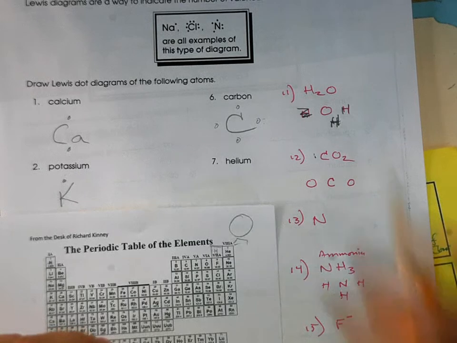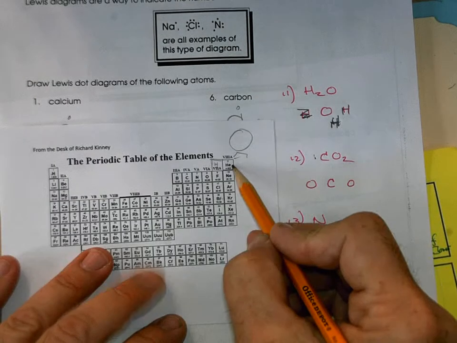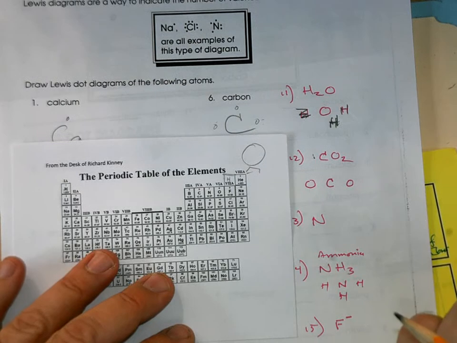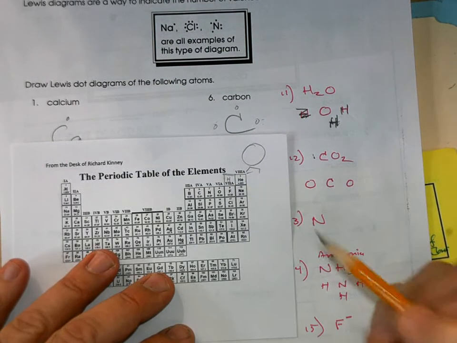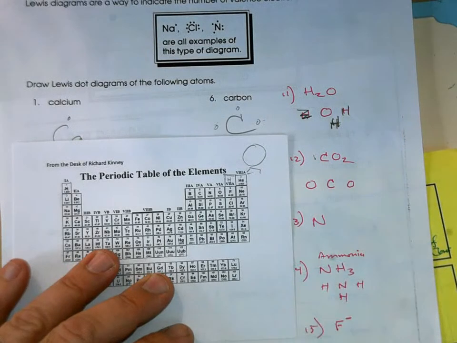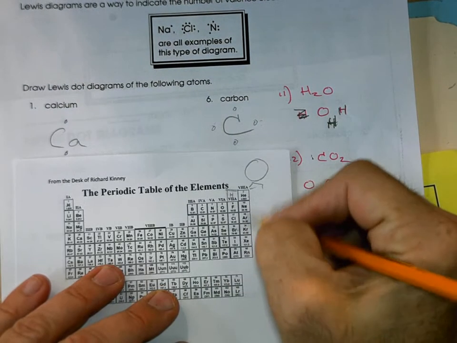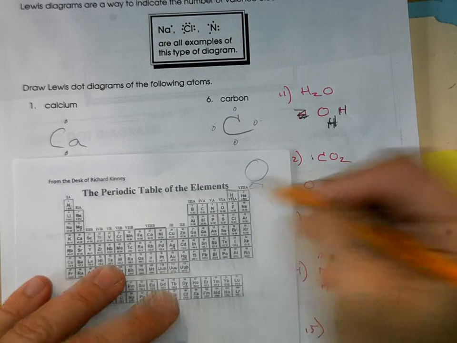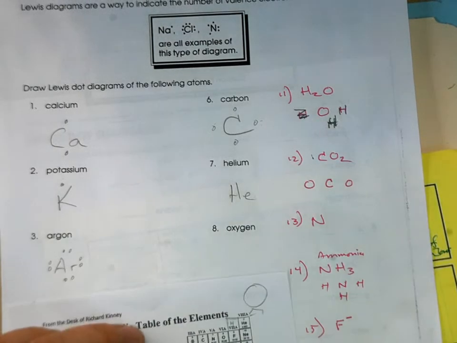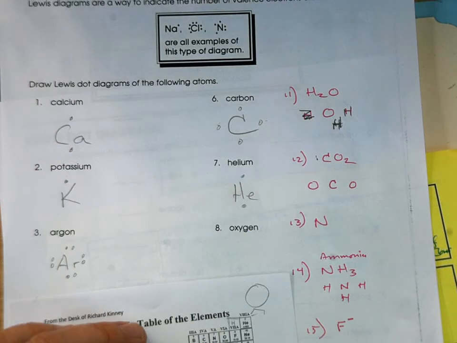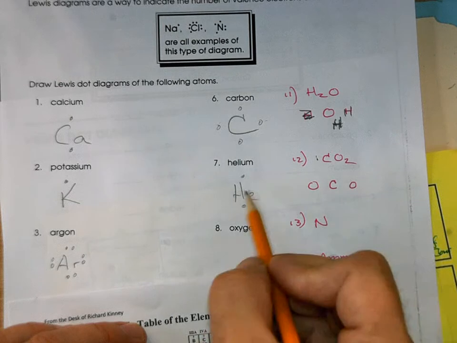Helium. What's its symbol? Capital H, lowercase e. And what group is it in? Group 18. So how many valence electrons does it have? 2. Now remember, it only has 2. Most of the elements in group 18 have a valence of 8, but helium is so small, it's all by itself. Now, how many of you did this? Okay, yes, you followed my rules. Now, helium is an exception here.